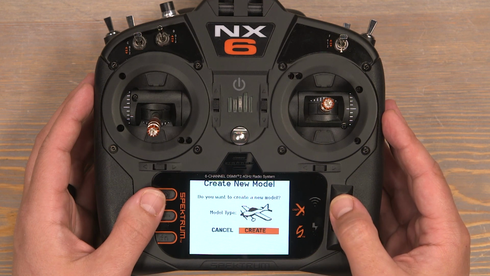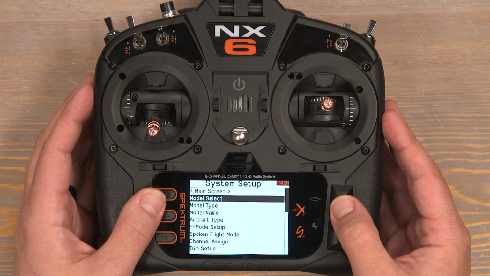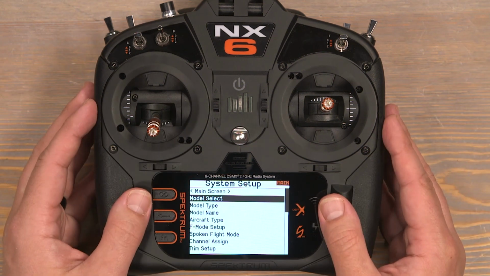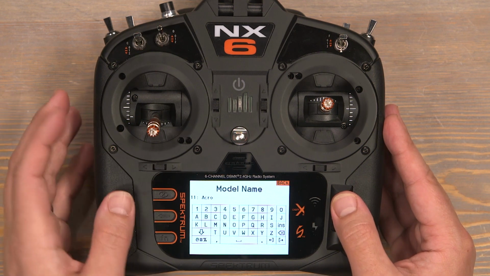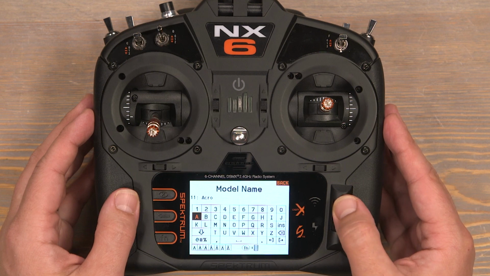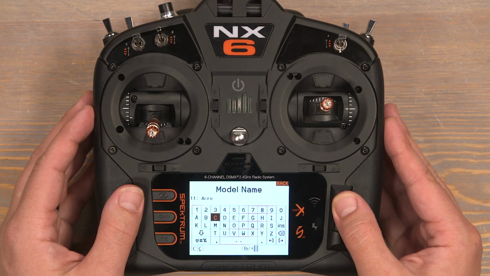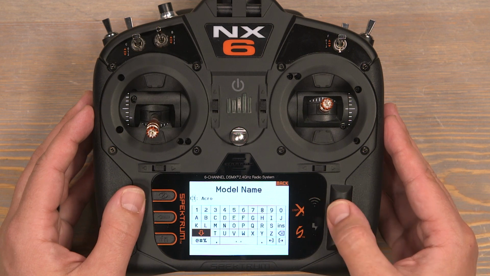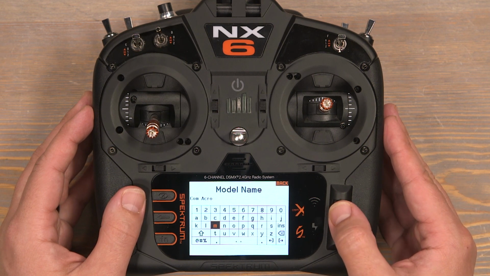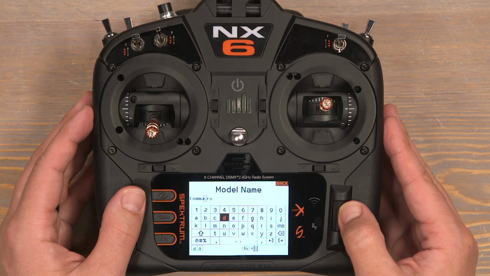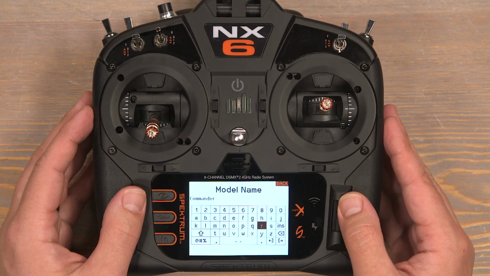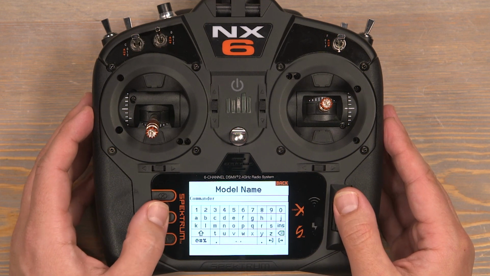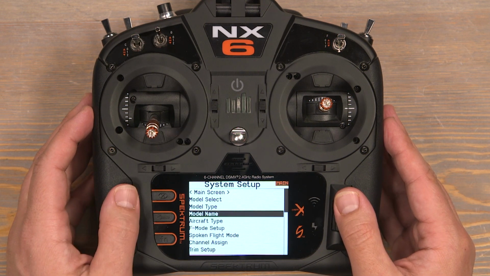Create. This gives us a brand new, completely blank model. Let's go ahead and go down to Model Name, and we'll give it a name. We'll start with the first character there. We'll click, and I'll name it Commander. Once you've entered the name, push the back button to lock it in, and push it again to go back to the system setup list.